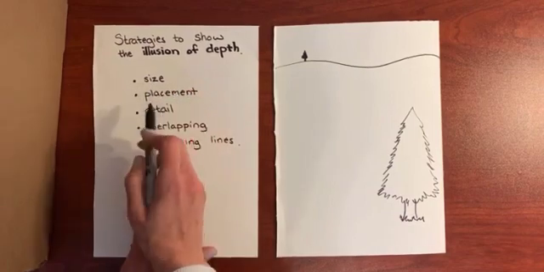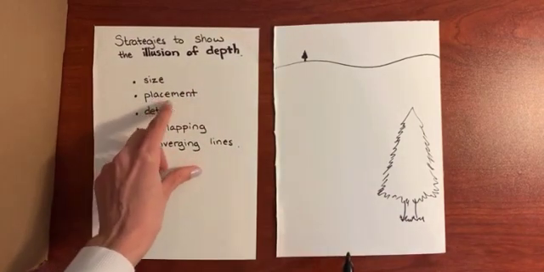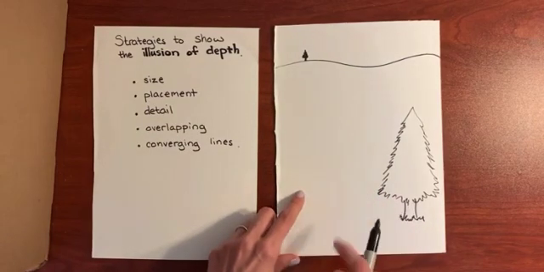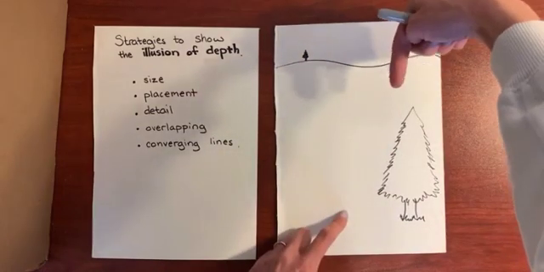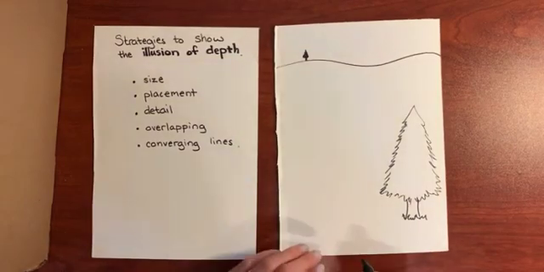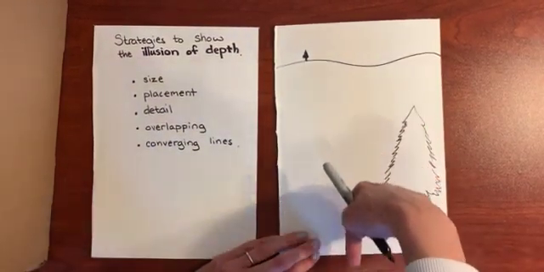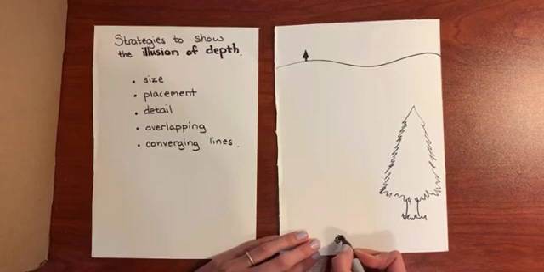And size actually goes hand in hand with our next one, placement. Placement just tells us where we put our objects. So if you would like to make something look far away, you put it towards the top of your page. If you want to make something look closer to you, you put it down towards the bottom. So if you wanted to make a flower, for example, look really close, you would make it down towards the bottom of the page, and then you would also make sure that you draw it pretty large.